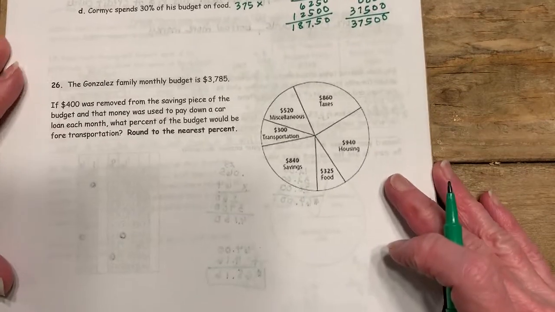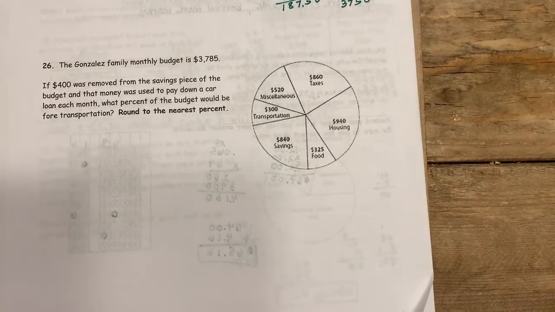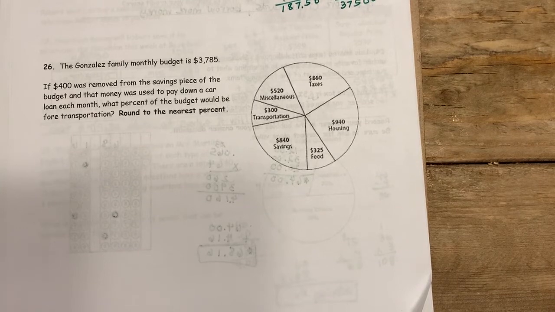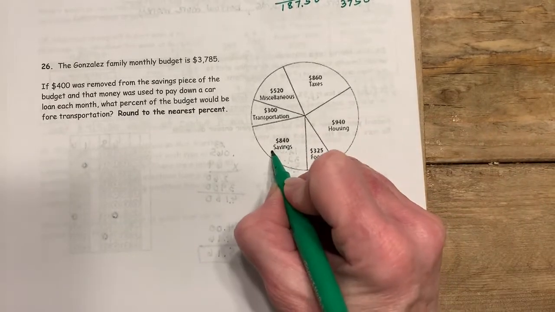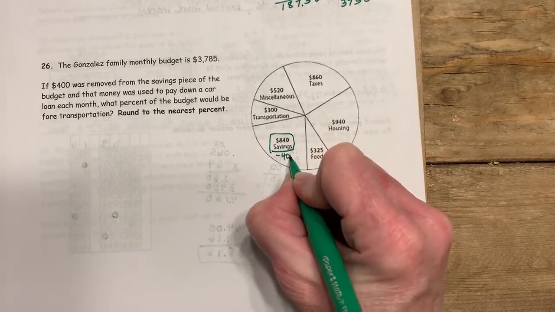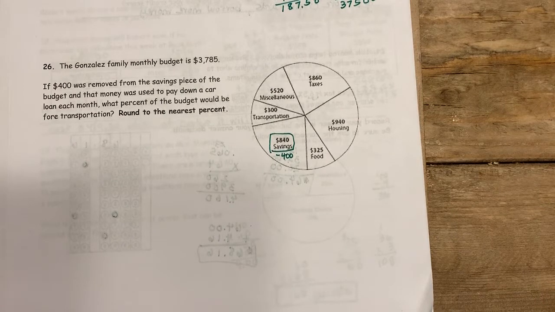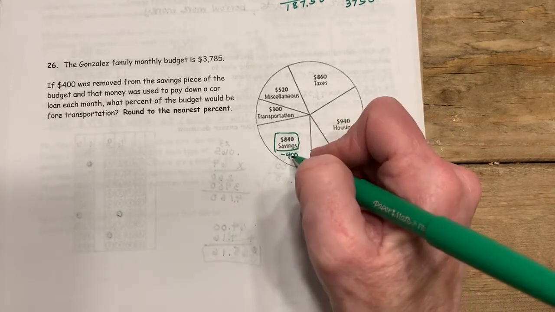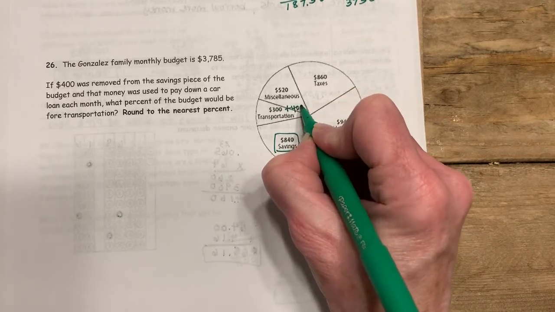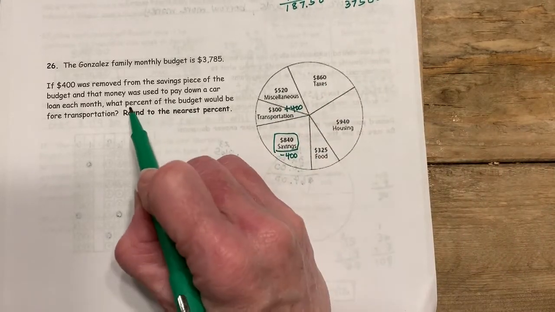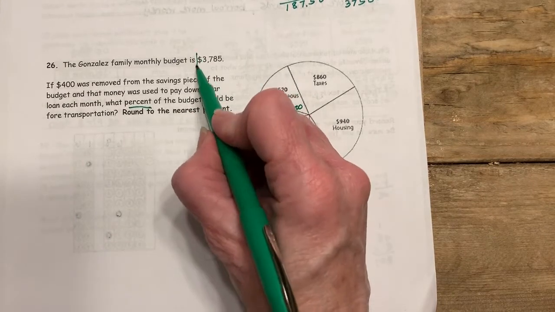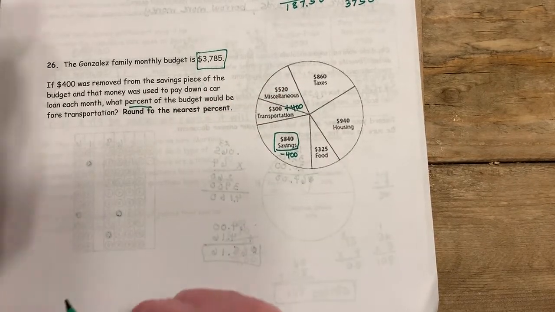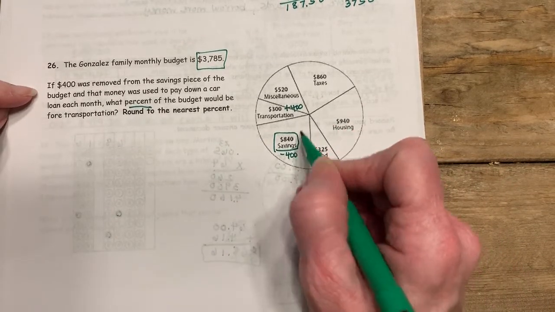All right, 26. The Gonzalez family budget is $3,785. $400 was removed from the savings piece of the budget. So if we subtract $400 from this, and that money was used to pay down a car loan each month, what percent of the budget would be for transportation? We're taking this 400 and adding it to this 400, and we were asked to find the percent. They tell us the budget is $3,785. So we take it from here and put it in here.